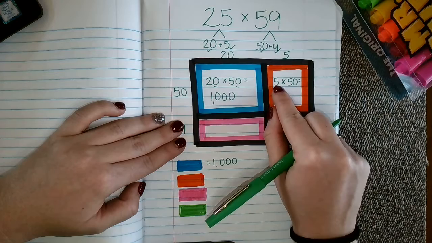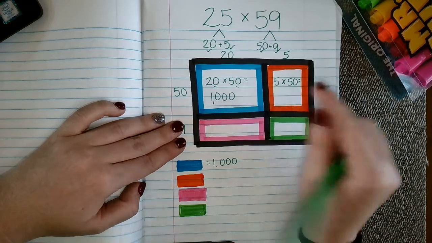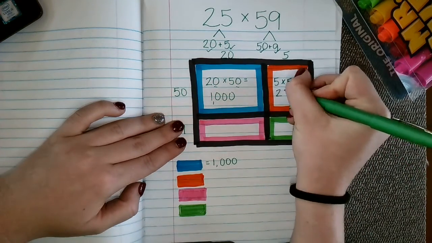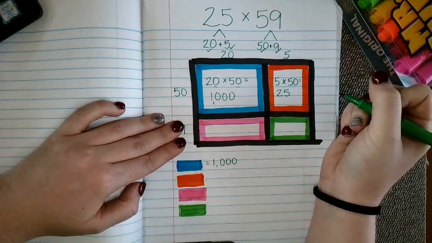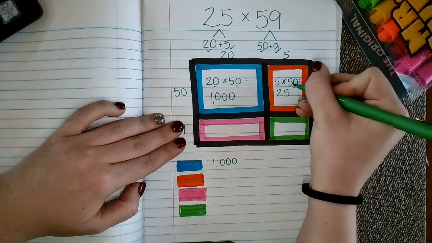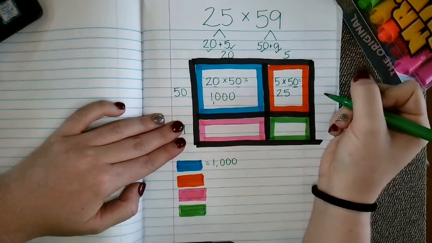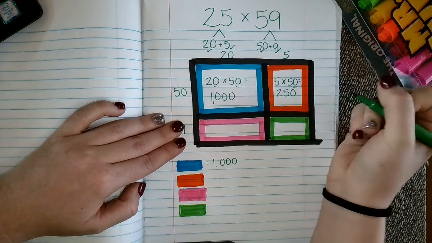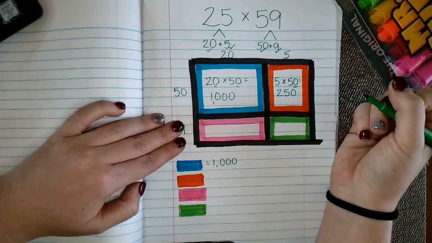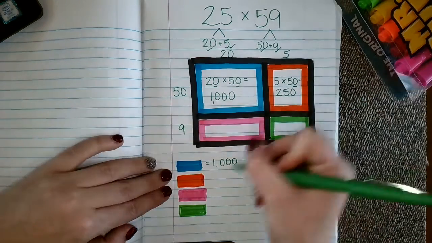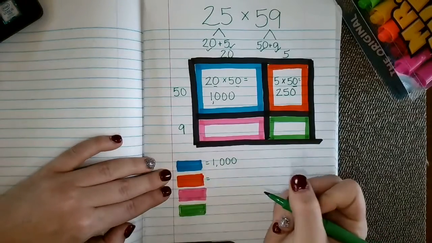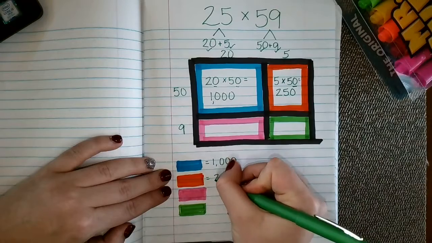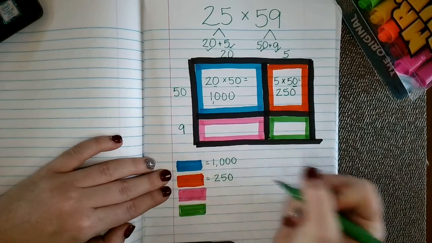But again, like my strategy in the blue box, I know that 5 times 5 is 25. Then I know, because of this 0 making this 10 times larger, I need to make 25 10 times larger. So I'm going to put a 0 there to make this 250. Again, staying organized, I'm going to go down to my orange color and write 250.